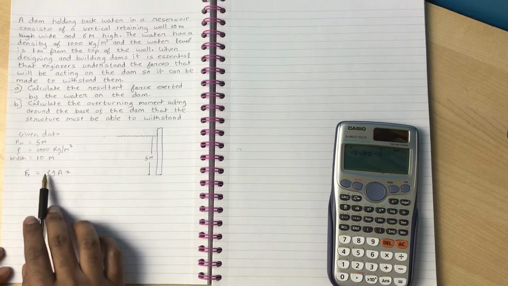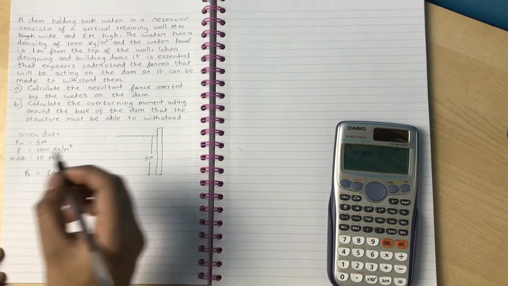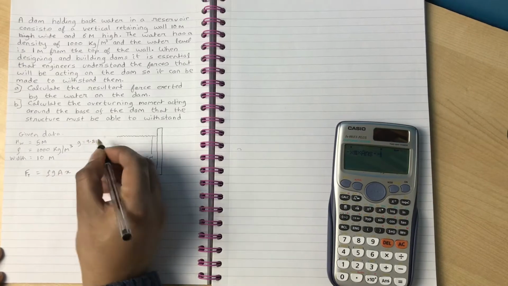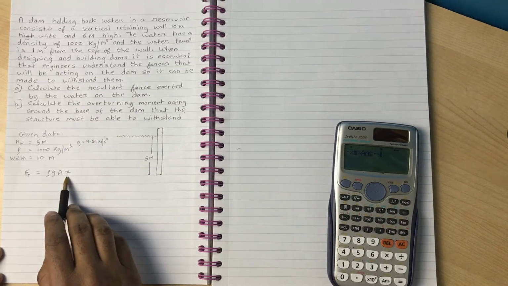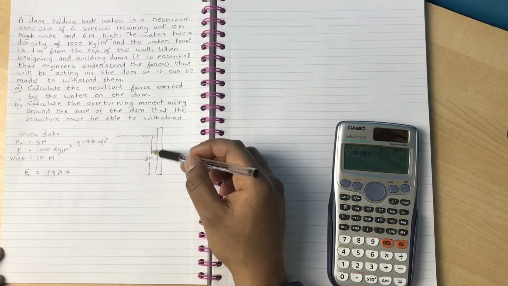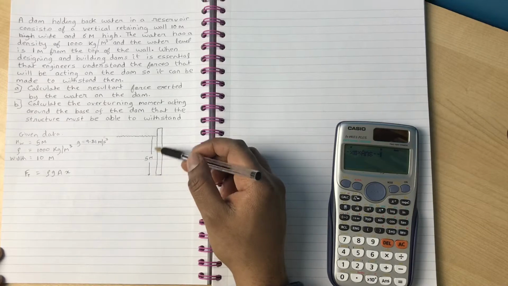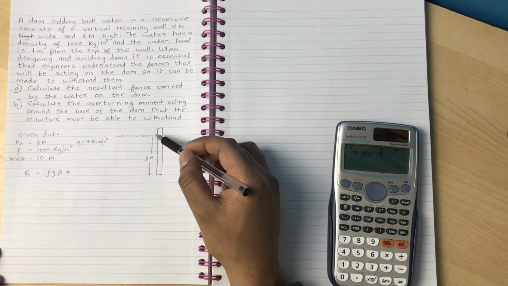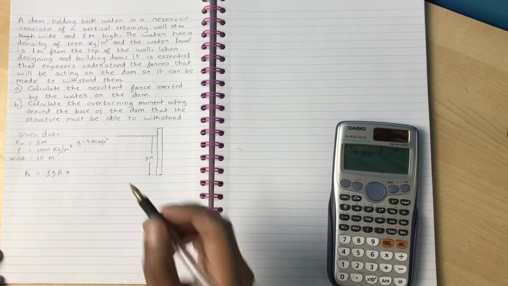Now, rho is the density, g is the acceleration due to gravity, so my g value is 9.81 meters per second squared. x is the average height of this dam. Now this has a height of 5 meters, so if I consider the average, it is 5 divided by 2.